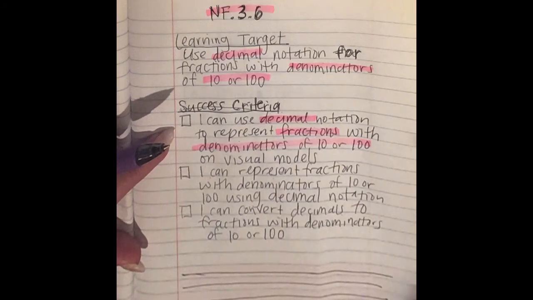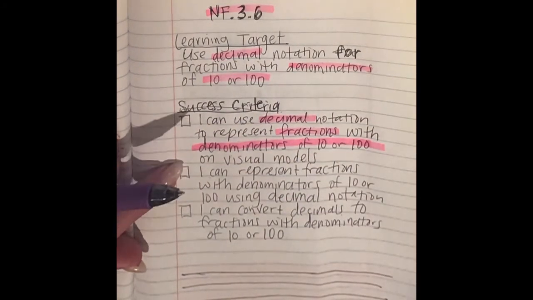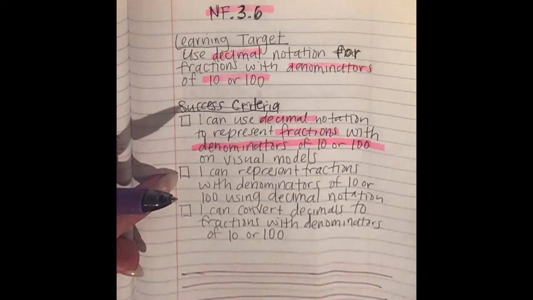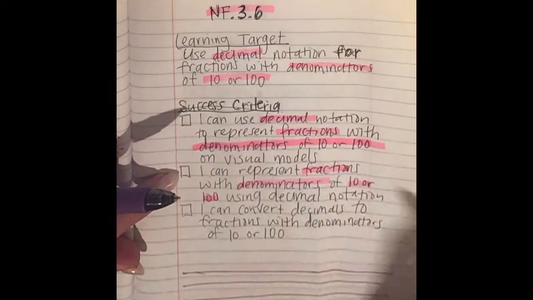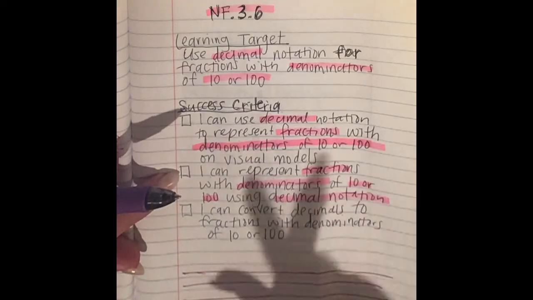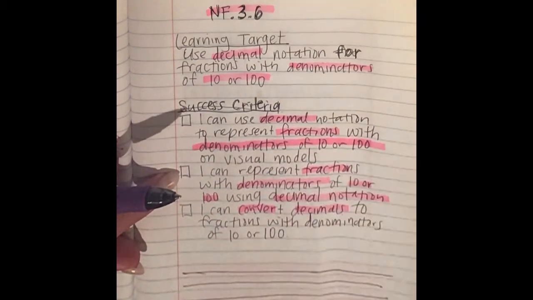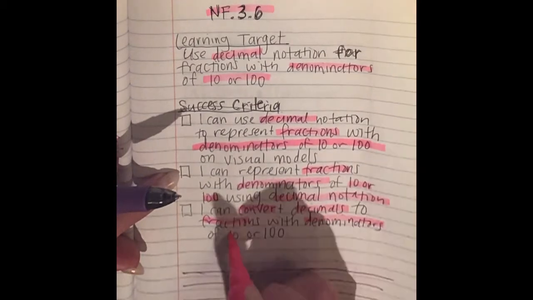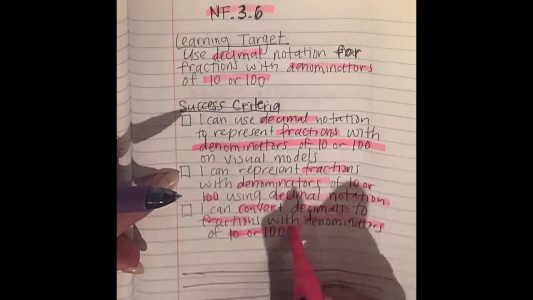Sound a little bit familiar of last week, yeah? Denominators of 10 or 100. Number 2, I can represent fractions with denominators of 10 or 100 using decimal notation. So you're just flipping it backwards right there, taking it from a decimal to a fraction. And the third one, I can convert decimals to fractions with denominators of 10 or 100. Or you can take those decimals that we're going to learn about and turn them into a fraction with these two denominators.